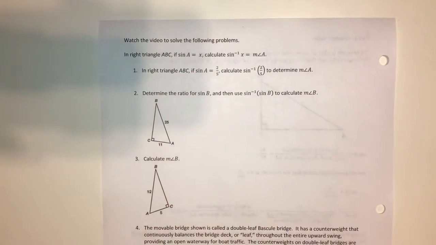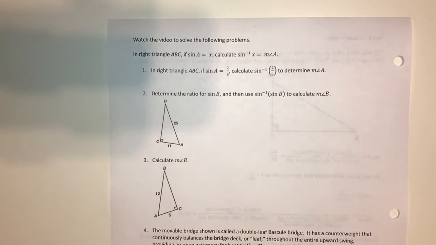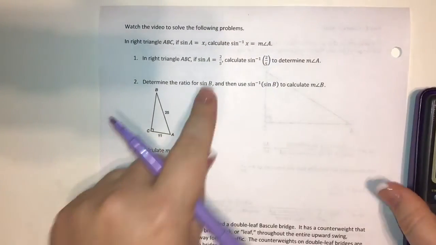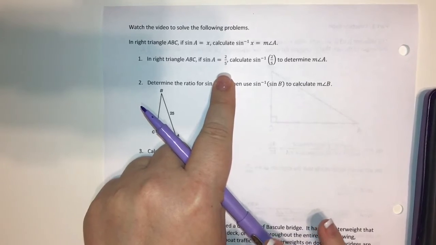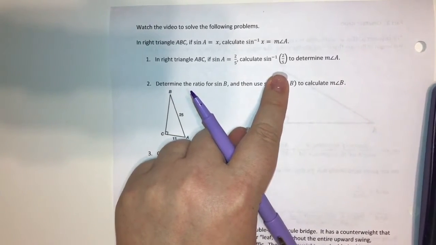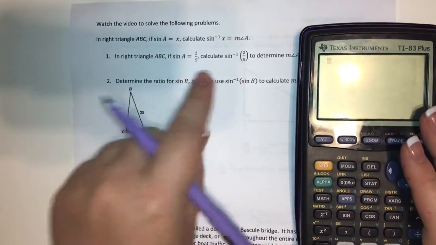Now we're going to go ahead and solve these problems using our sine ratio. So our first problem says, in right triangle ABC, if sine of A equals 2 over 5, then calculate the inverse sine of 2 over 5 to determine the measure of A. So in my calculator, I'm just going to do the inverse sine.